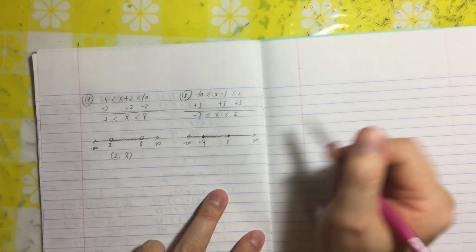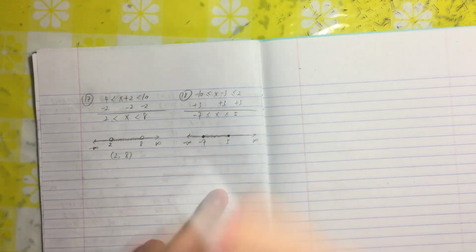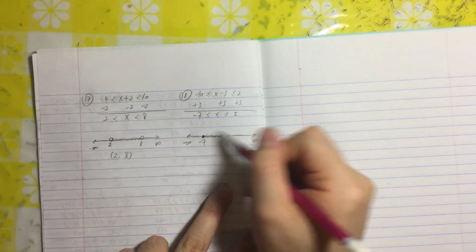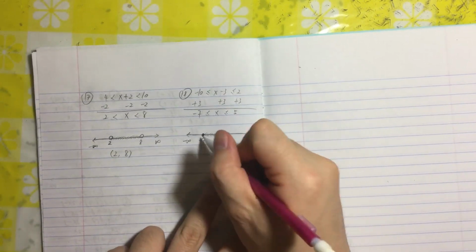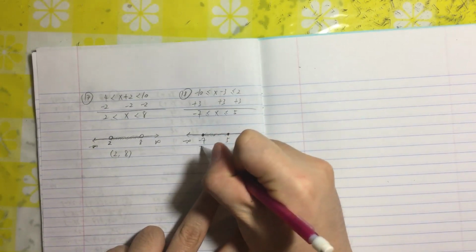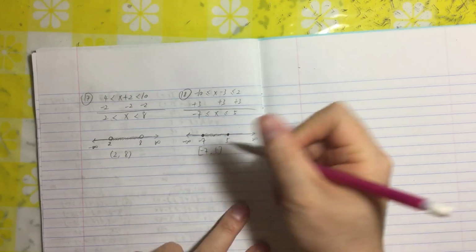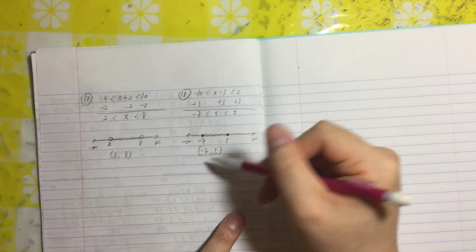Next, let's write the answer using interval notation. For interval notation, look at the shaded region here. The left endpoint is negative 7 and it's included. The right endpoint is 5, it's also included. That's the answer in interval notation.